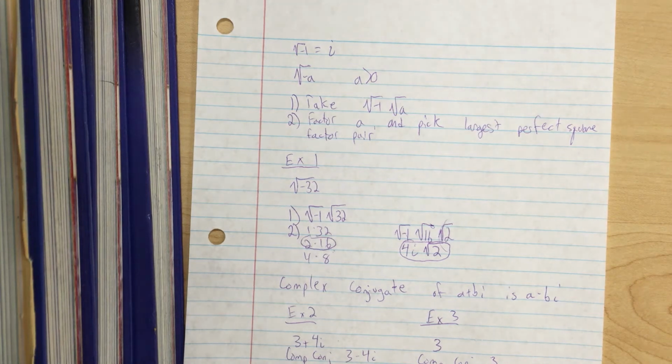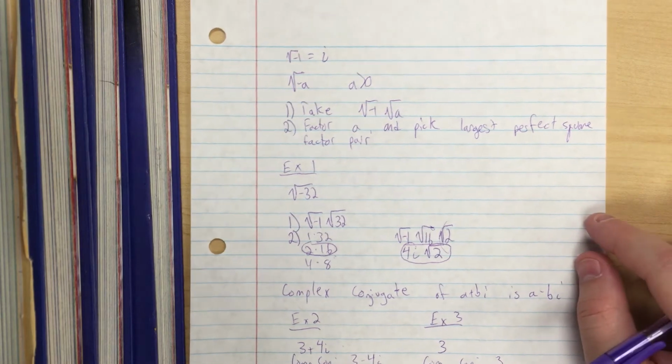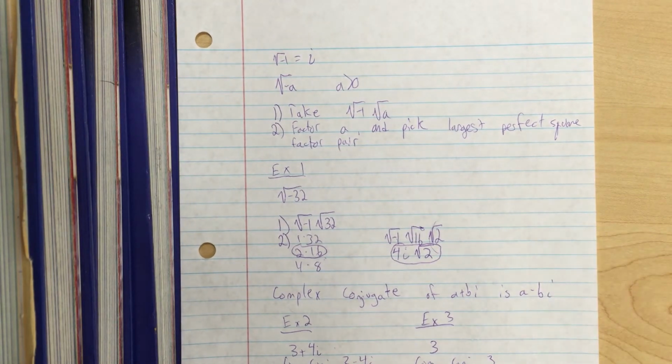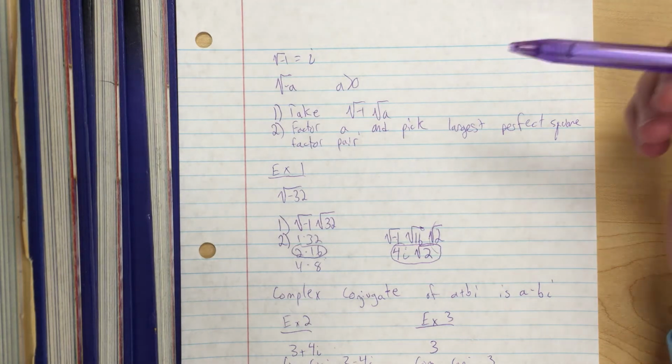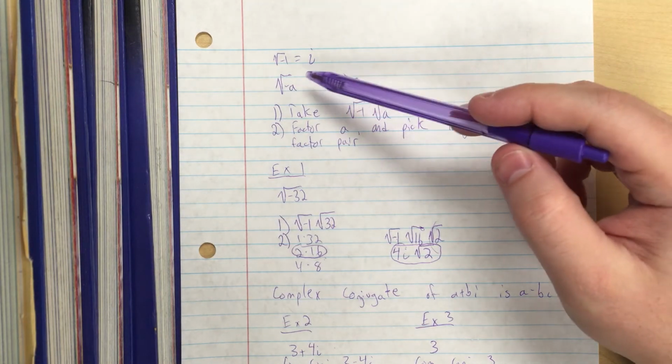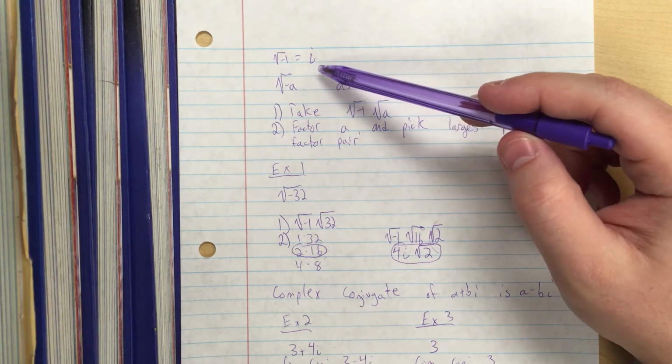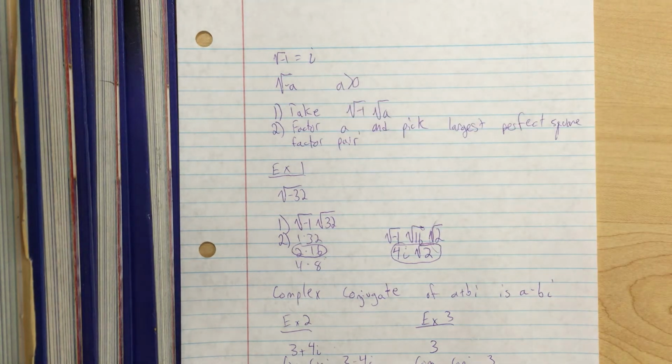Hello again, everyone. I'm going to do a quick review of complex numbers, imaginary numbers, and complex conjugates. So first of all, we need to start with this general rule that says the square root of -1 is equal to i. We've always been told that you can't have a square root of a negative number. Well, we can't if we're talking about real solutions.